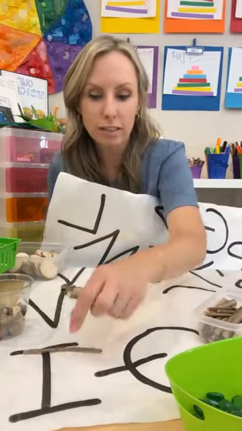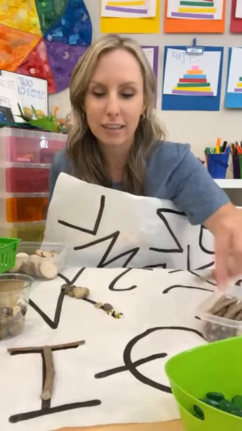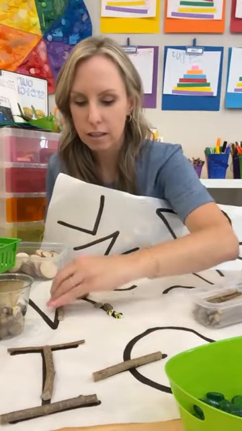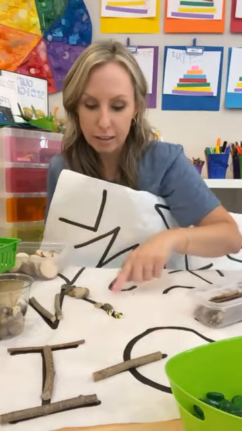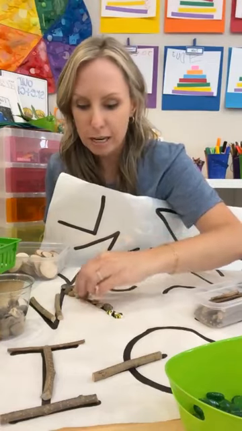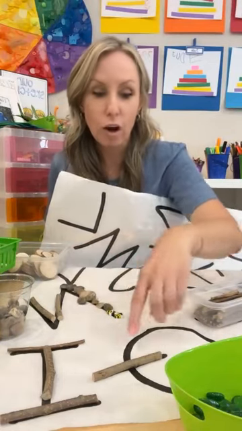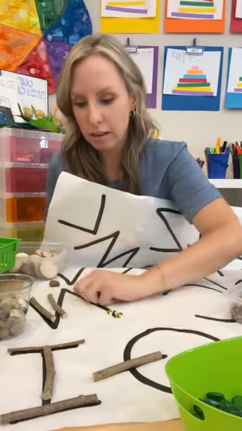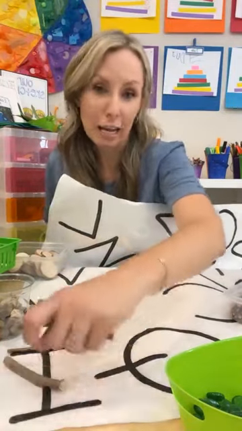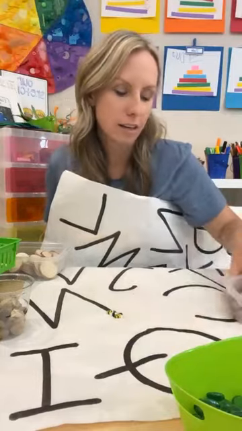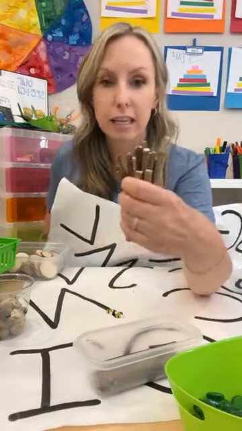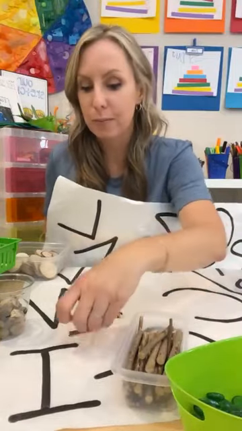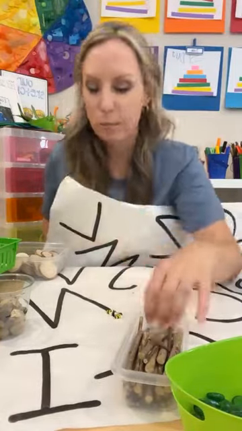I like also putting out sticks because sticks are really fun for all the straight lines. Then they can use the other manipulatives to make all the curves. It's just a really fun way to build letters. I did buy these two different sets of sticks off Amazon because I'm allergic to the outside, so I buy my nature.